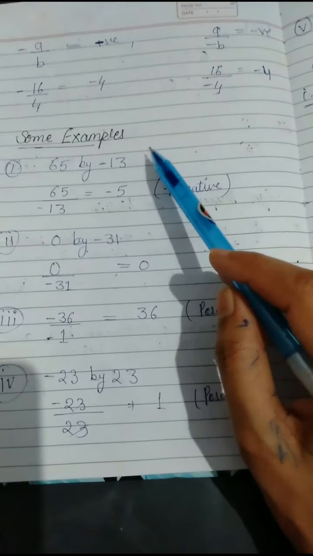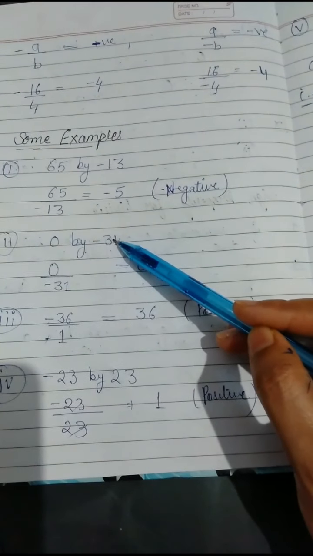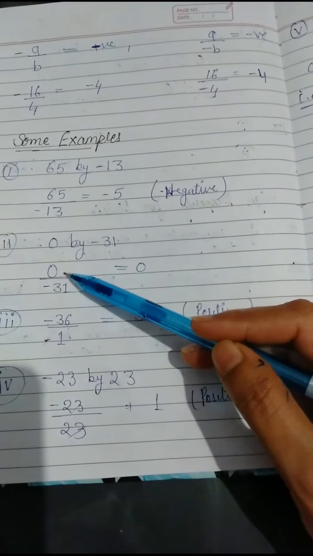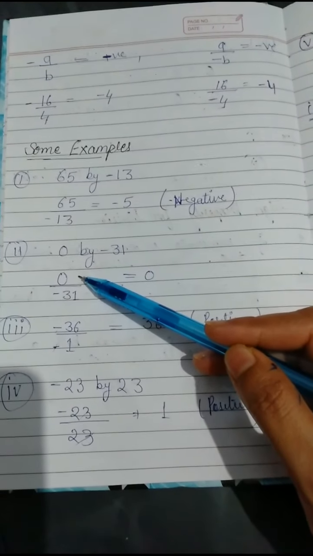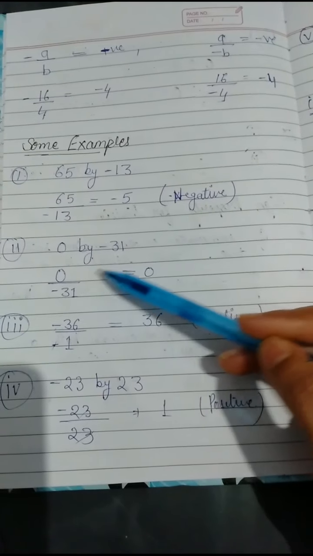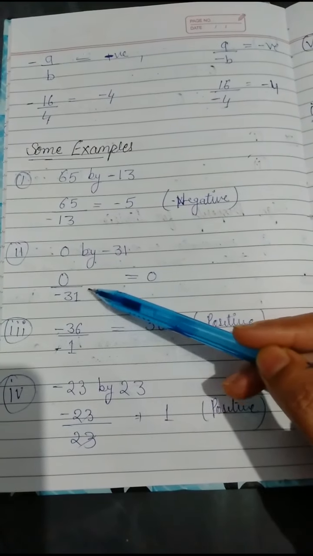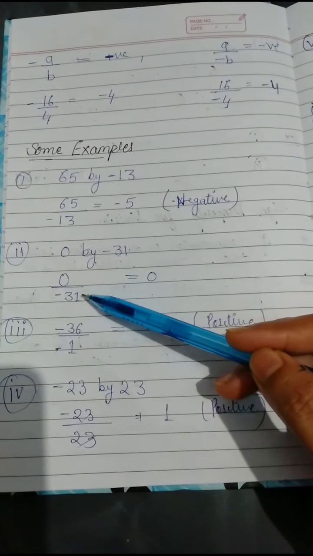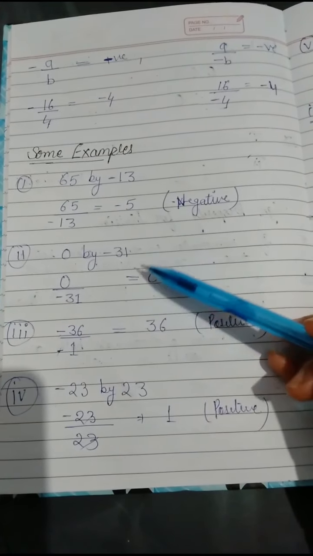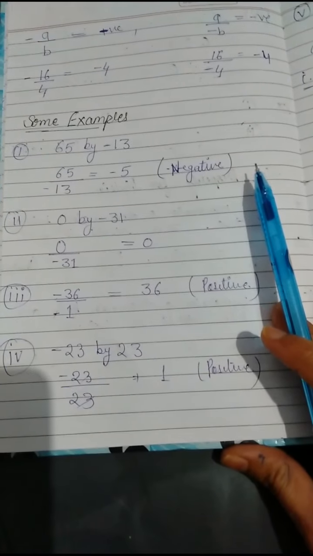Next is 0 divided by minus 31. I have also explained that if one integer is 0 and it is in the numerator, then the answer will be 0. 0 divided by minus 31, answer is 0. I have already explained this in the property of division.